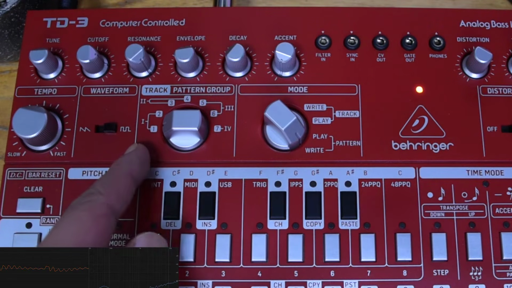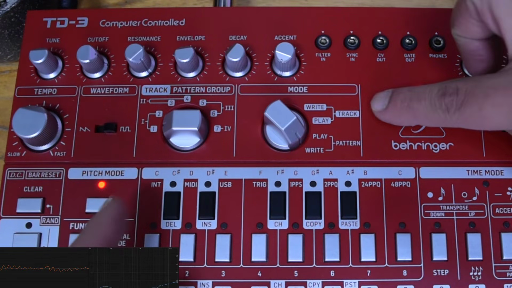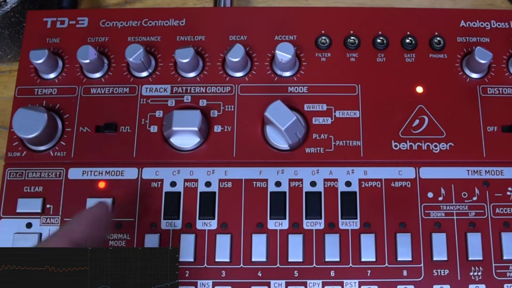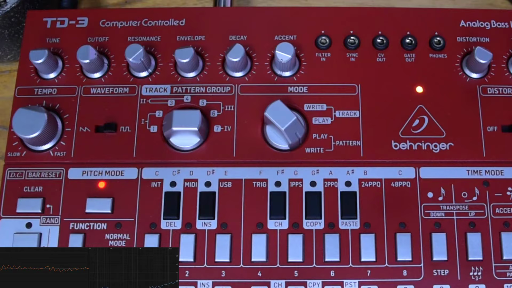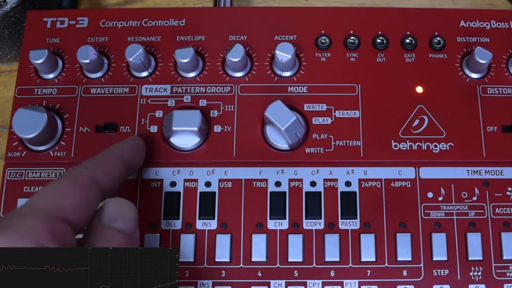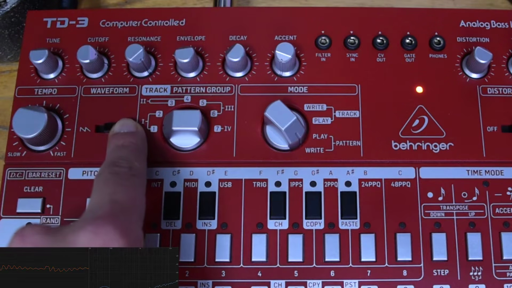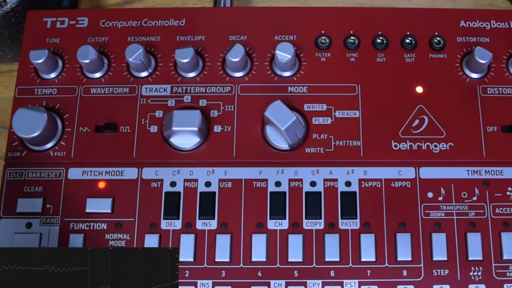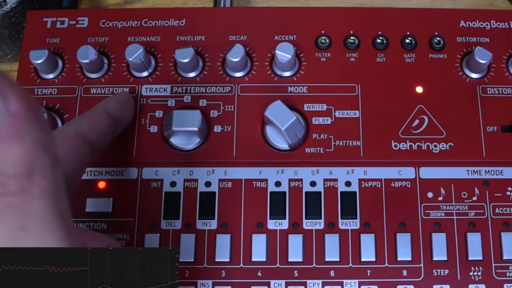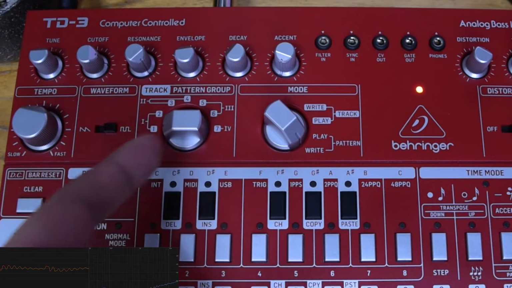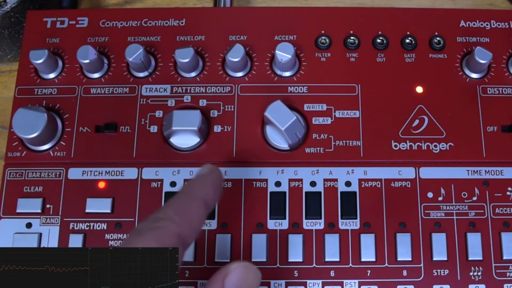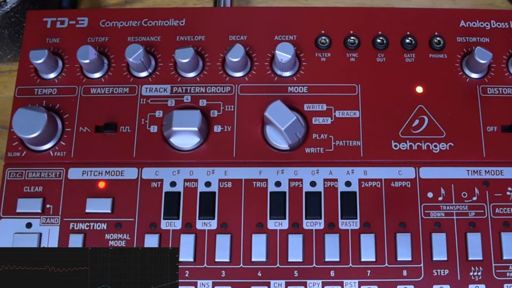Right here, you can create 7 tracks. That's why they match the color right there. Now, each track needs patterns in order to work. So you can have up to 4 different groups. Track 1 and 2 will only have access to the patterns that you have on group number 1. Track 3 and 4 will only have access to group number 2. And then 5 and 6 to group 3, and then 7 to only group number 4.